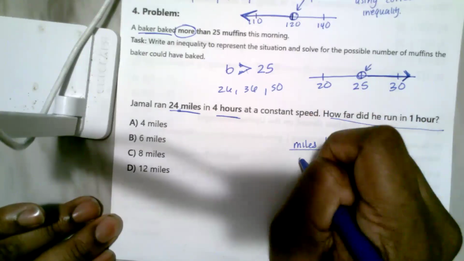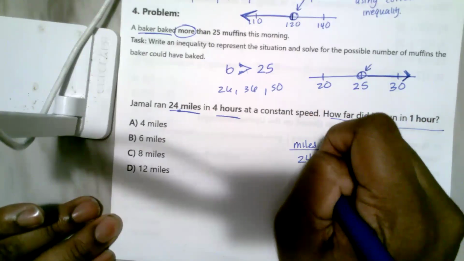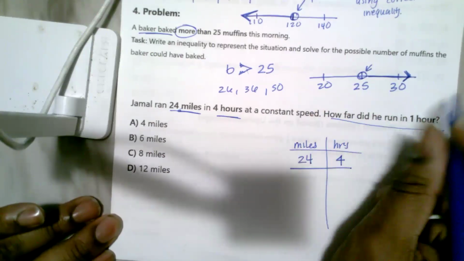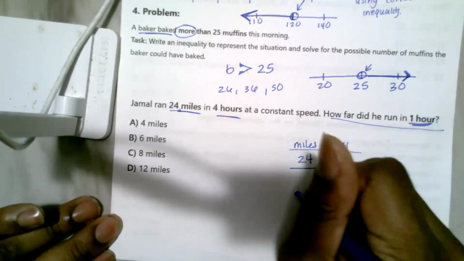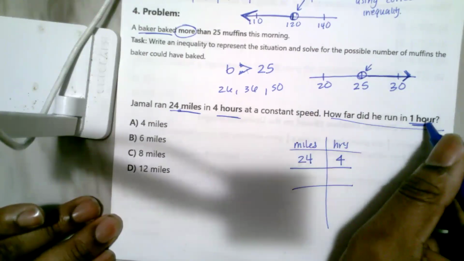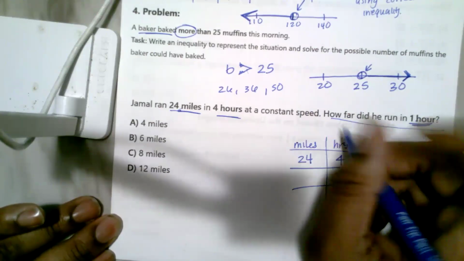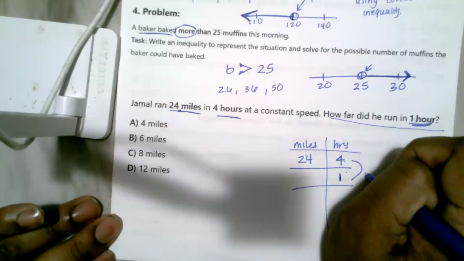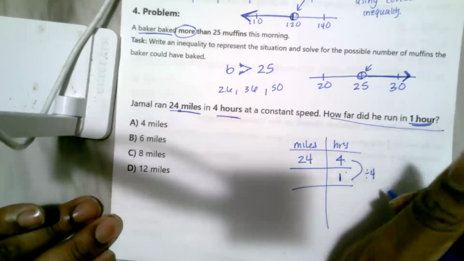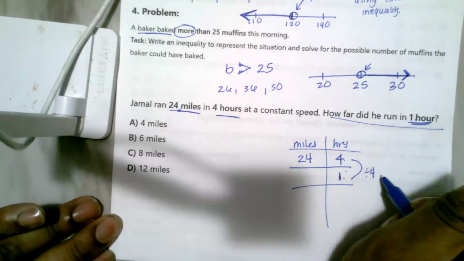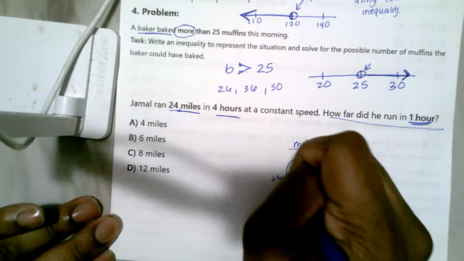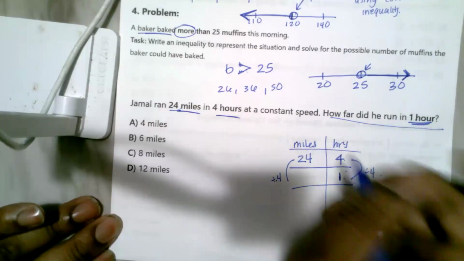And we know he went 24 miles in 4 hours. We want to know how far did he run in 1 hour? Since there's a multiplicative relationship between 4 and 1, you could just put it directly under the 4, which tells you need to divide by 4. You do on one side, you do on the other side. And 24 divided by 4 is 6.